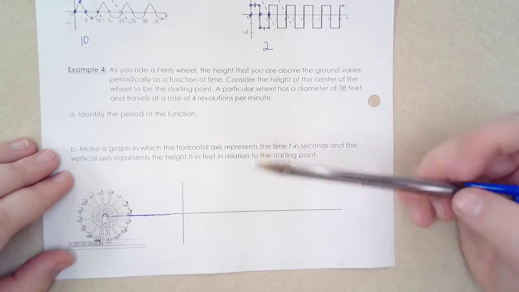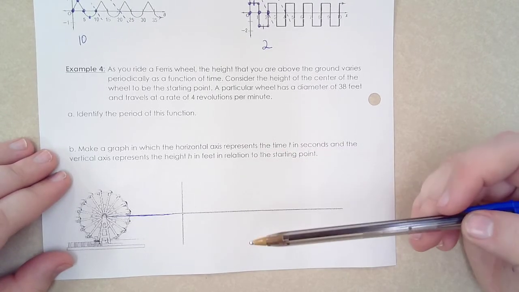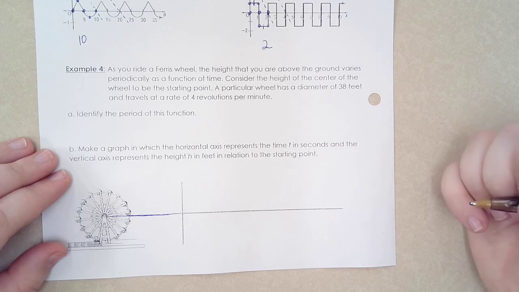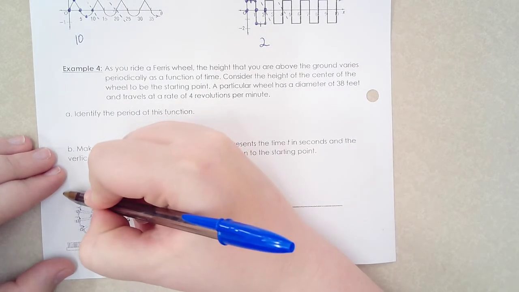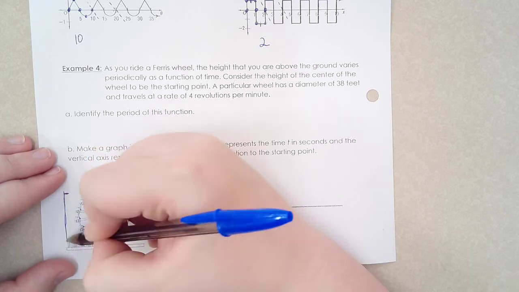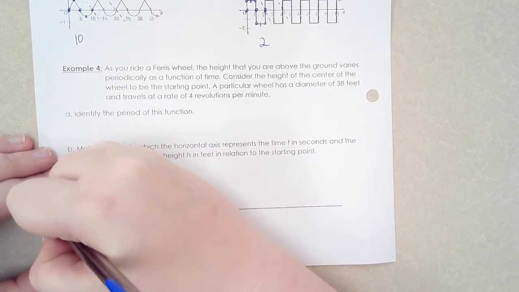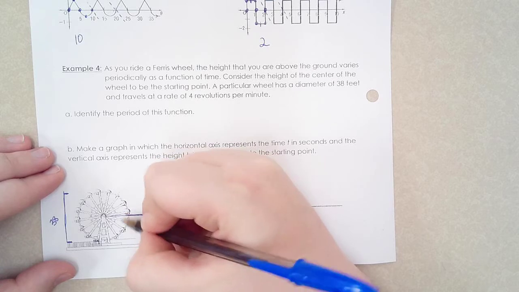It says, a particular wheel has a diameter of 38 feet and travels at a rate of 4 revs per minute. So I'm going to draw a little sketch here because I know that the whole thing is 38 feet. It means there's 19 feet on top, 19 feet on bottom.